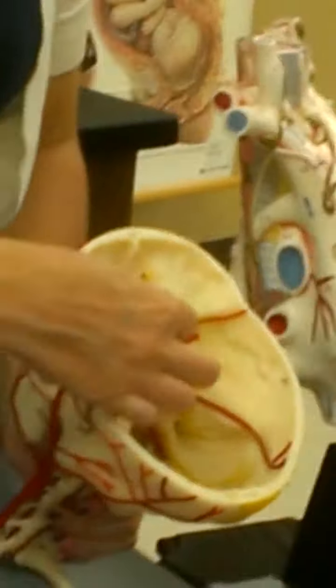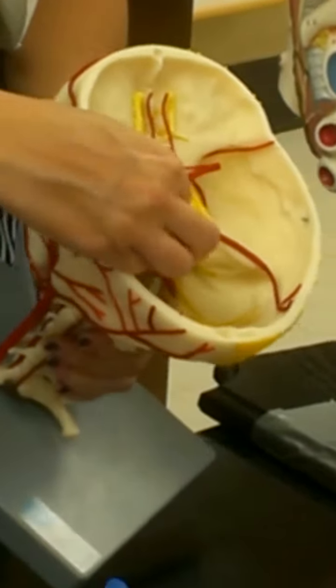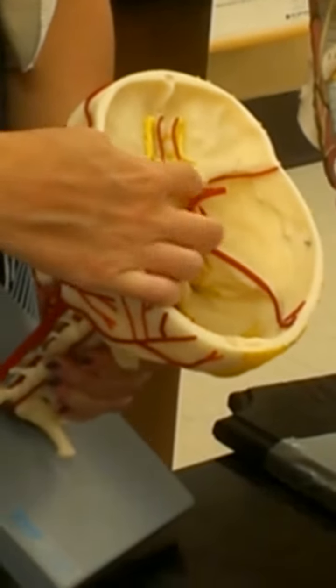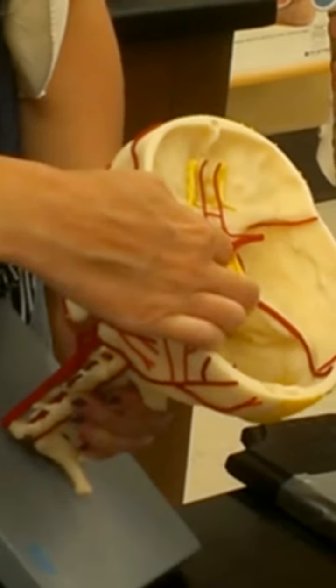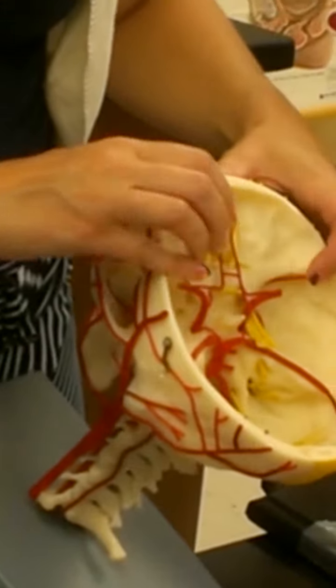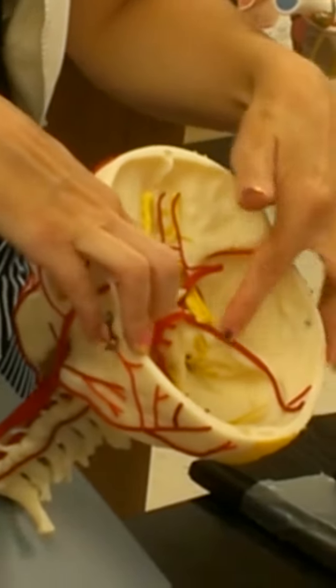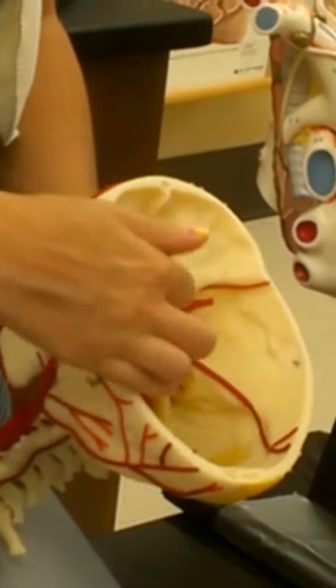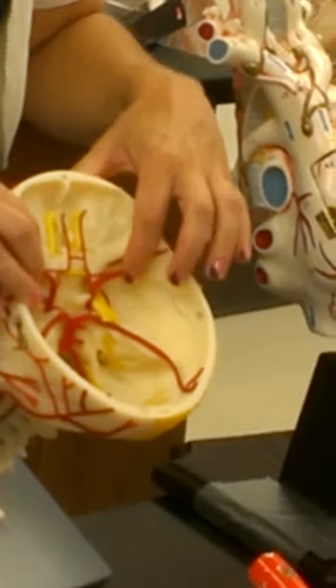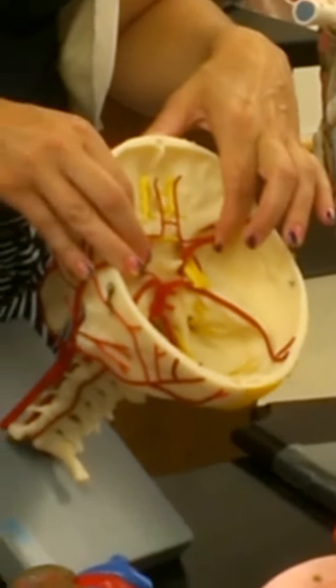Okay, now the basilar artery makes this circle. And use your imagination for a second. If you see like a little guy or a bug or something, and he has antenna here, and arms and legs, and then the circle is his body. His antenna are the anterior cerebral. His arms are the middle cerebral.